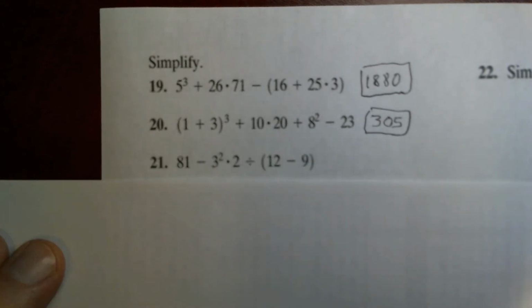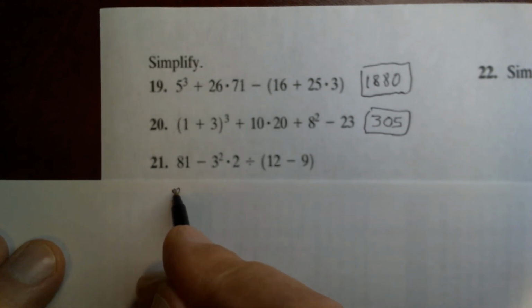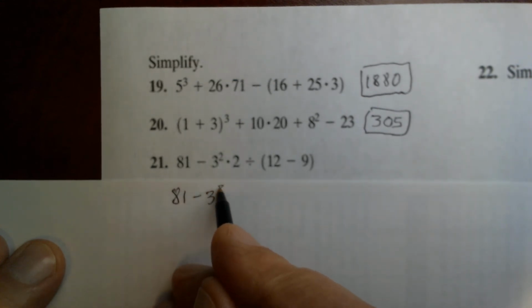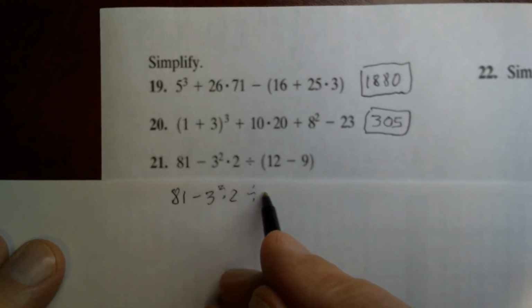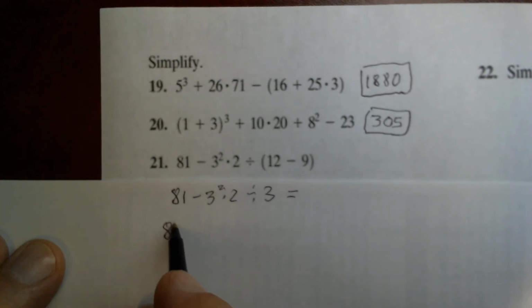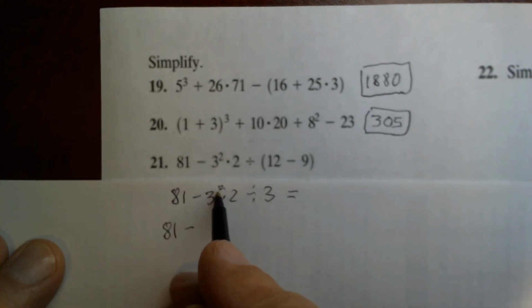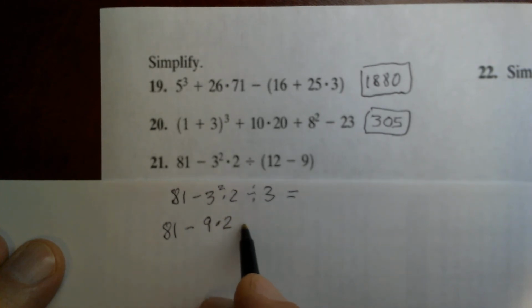And for number 21, we evaluate the expression in parentheses first. So this gives us 81 minus 3 to the second power times 2 divided by 3, because 12 minus 9 is 3. So now we have 81 minus 3 squared, the exponential expression would be 9 times 2 divided by 3.